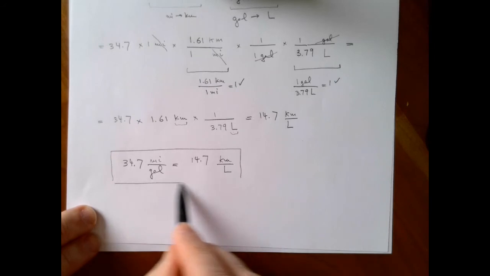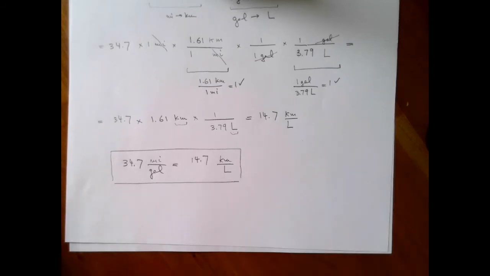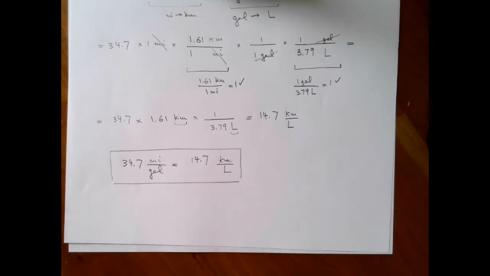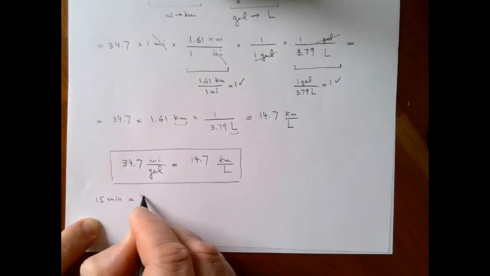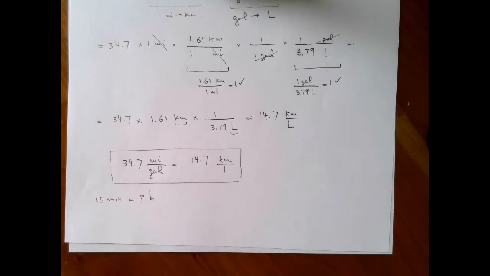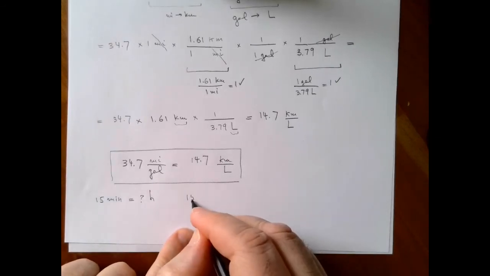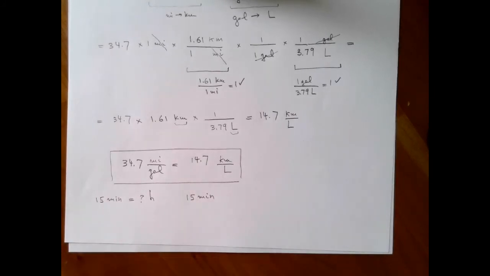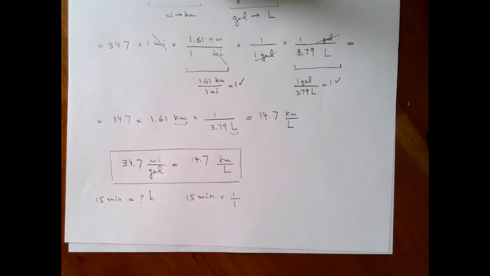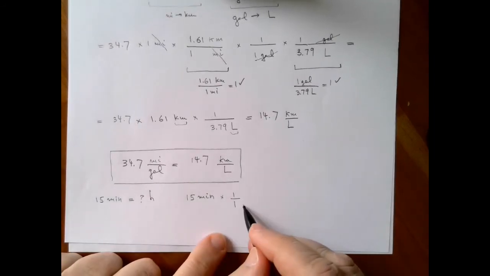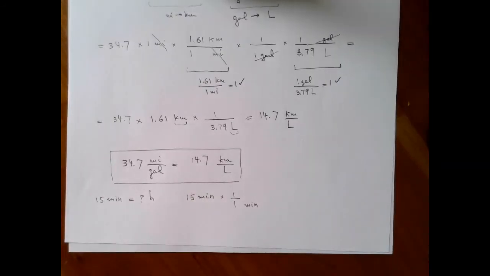This is not the easiest possible example because it involved the conversion of 2 units. If we have to convert just 1 unit, we follow the same strategy. For example, you want to convert 15 minutes into hours. Well, 15 minutes, you multiply by 1 and divide by 1. You want to have minutes here and hours here.